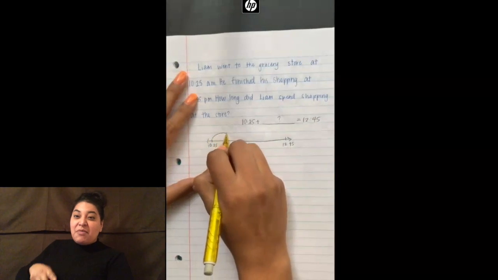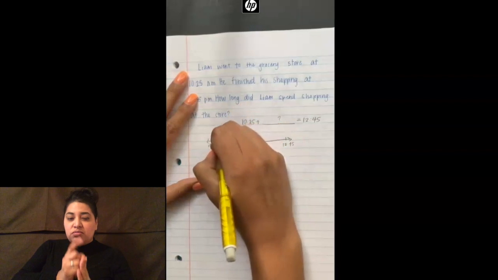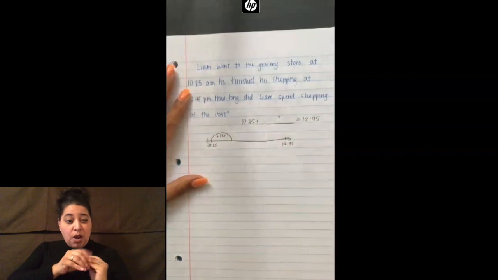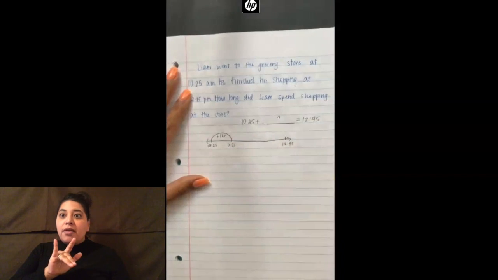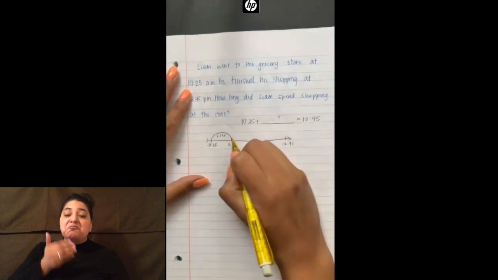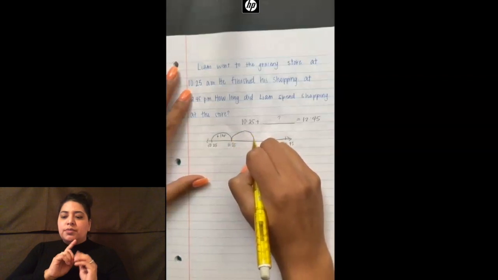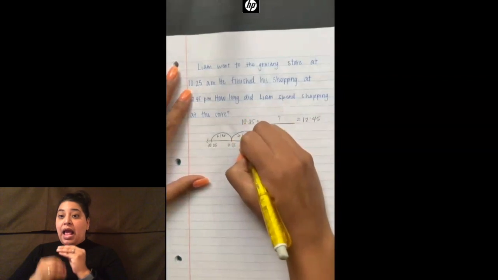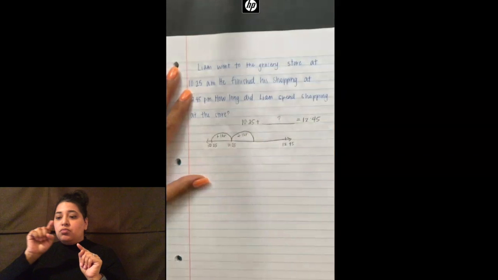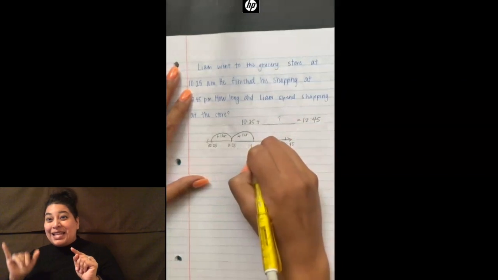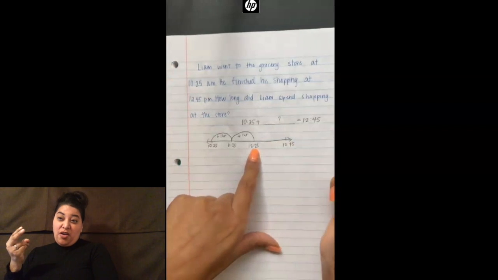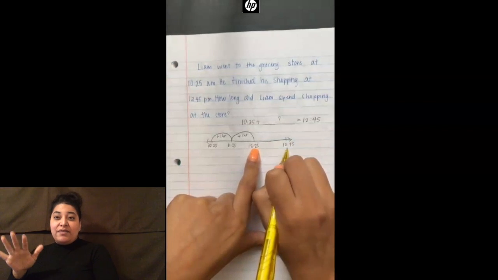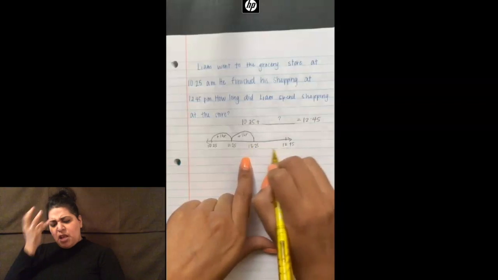So if I add 1 hour, that's going to be 11:25. Okay, doing pretty good. Let's do another hour, plus 1 hour. That's going to be 12:25. Okay, we're getting warmer and warmer. Here's where we're at after 2 hours, and here's our end time.